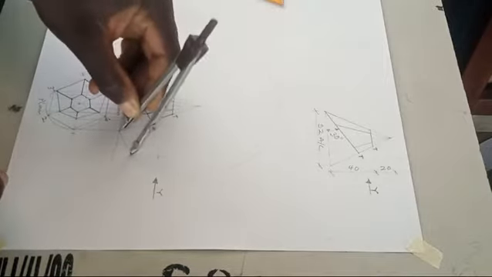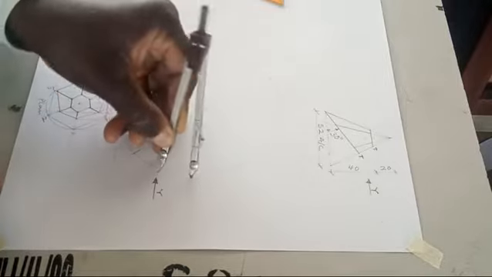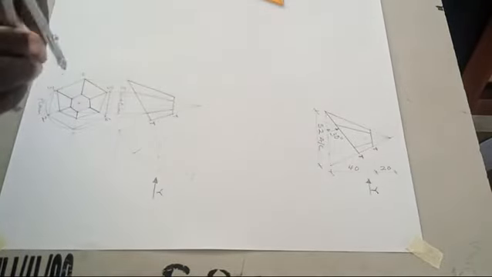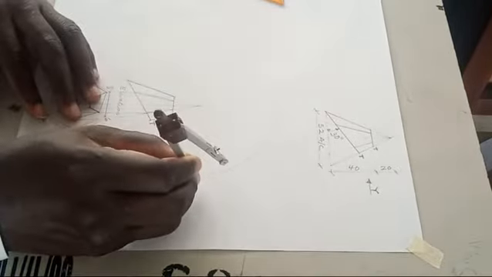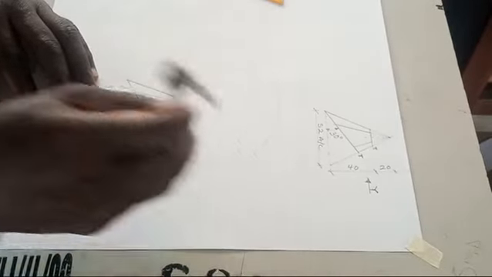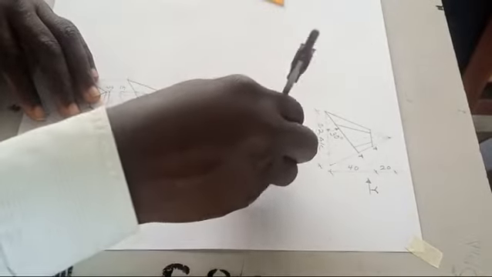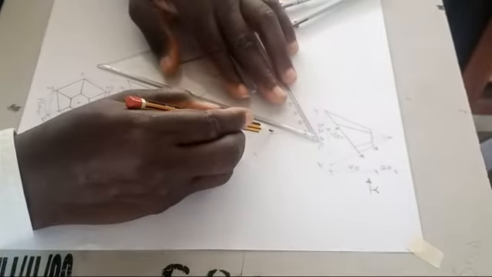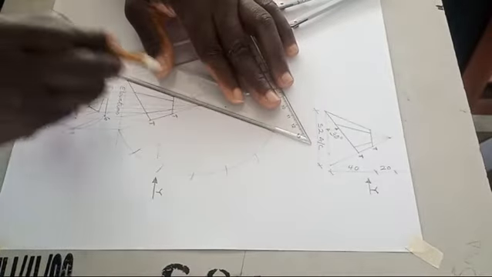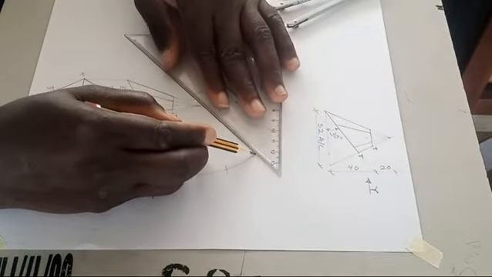We are marking it 6 times because it is a hexagon, and a hexagon has 6 sides. So that's why your arc will be 6: 1, 2, 3, 4, 5, and the last one 6. Then draw radial lines from those points to the apex of the pyramid.